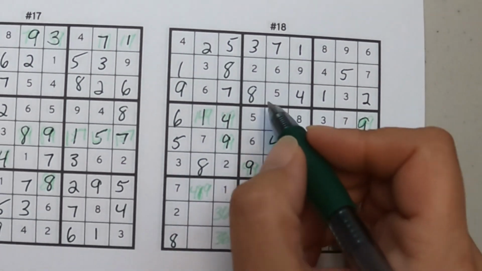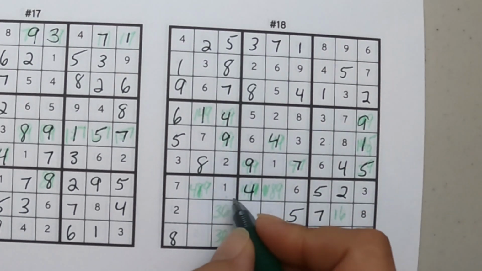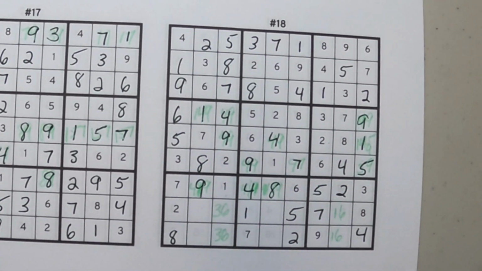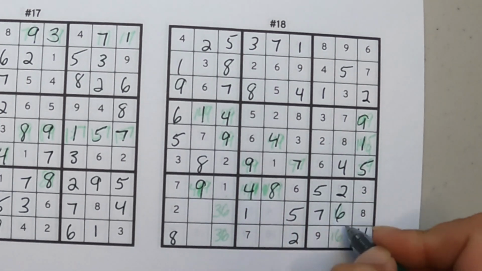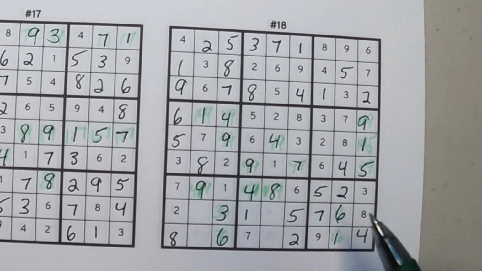But if I'm looking now, we've got this 8 here. That makes this our 4, 1. That 4 makes this our 9, 8. This 1 makes this our 6, 1. That 6 makes this our 3, 6.